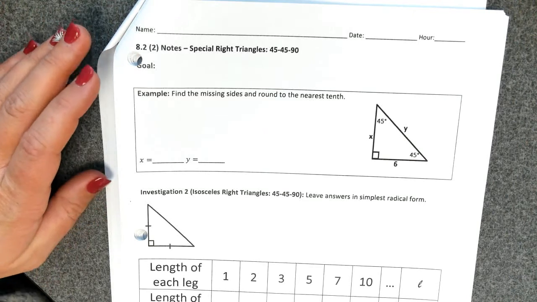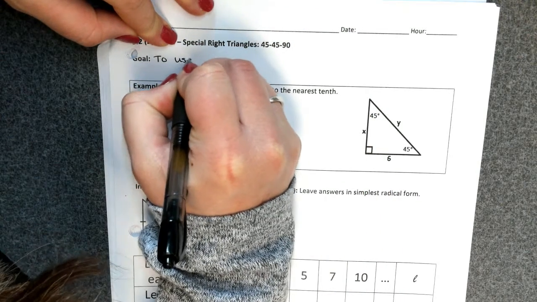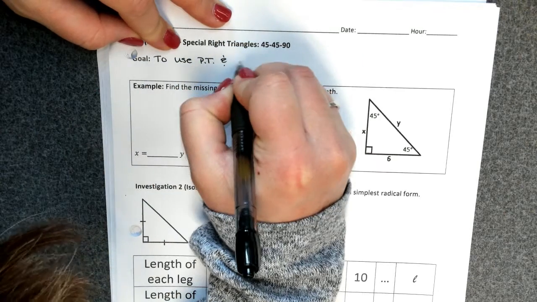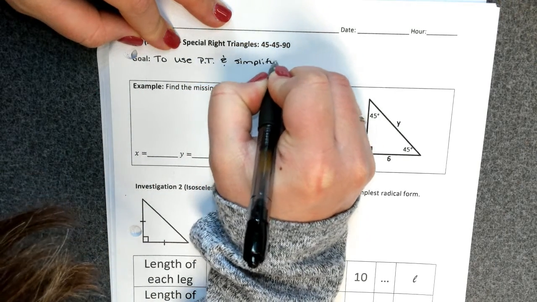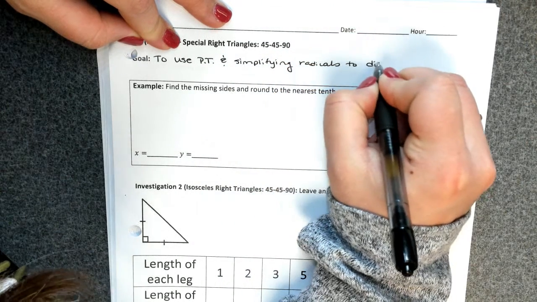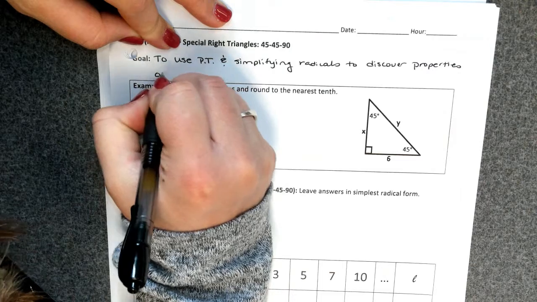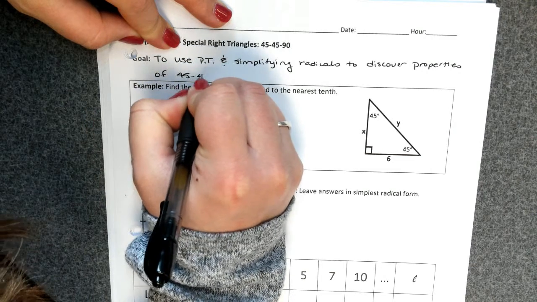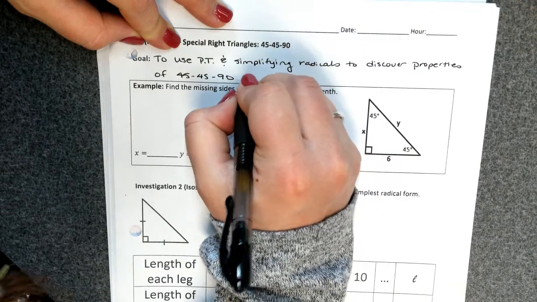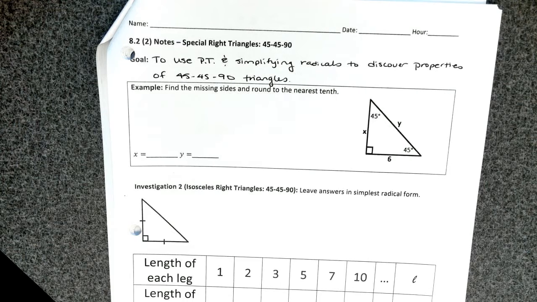Alright. So, our goal on this one is to use Pythagorean theorem again, and simplifying radicals, to discover properties of 45, 45, 90 triangles. So our one special right triangle that we learned first was 30, 60, 90. These ones are 45, 45, 90 triangles.